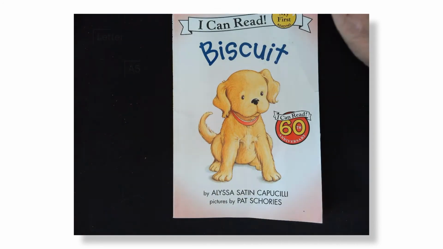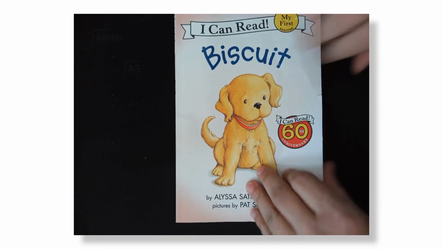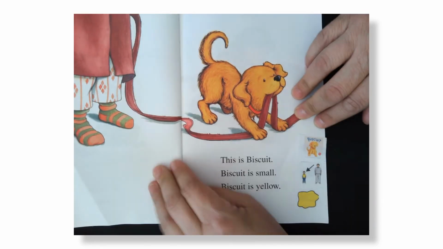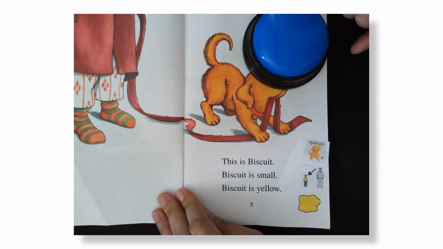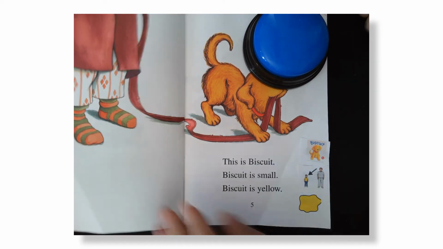So the word that I'm going to pick is biscuit, right? So every time the child hears biscuit, they would press their switch. So this is small, is yellow, right?